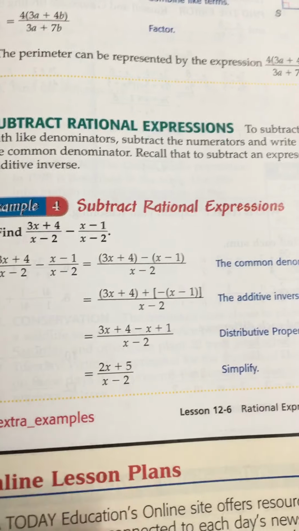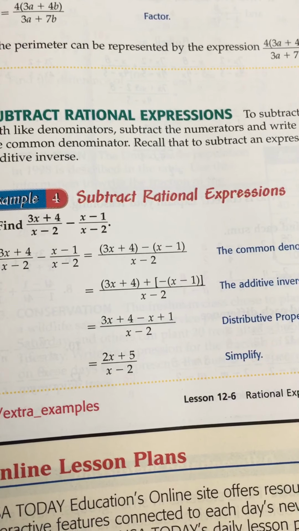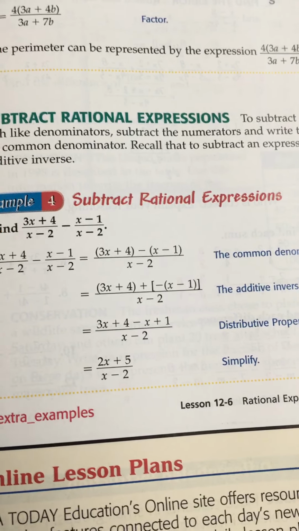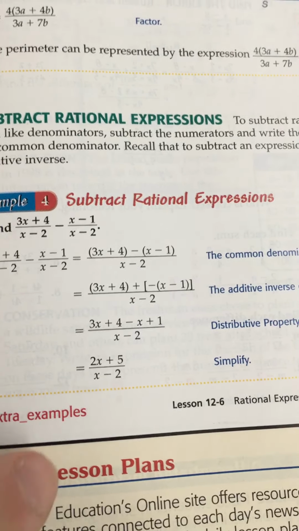Can we simplify anything here? And by simplifying, I mean, can anything reduce down? Can anything be crossed out? It can't. 2x plus 5 divided by x minus 2 is as far as we can go.